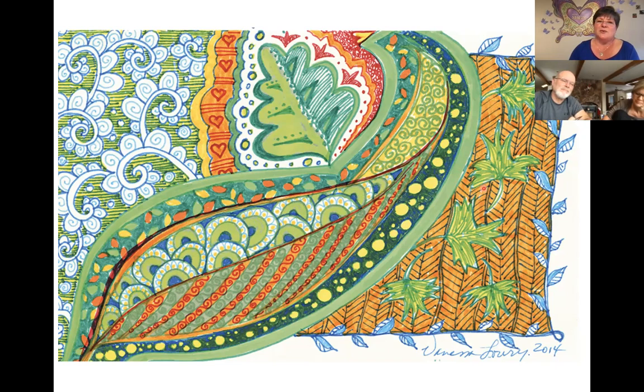You can also draw it in multiple places on your page. It looks like it's intentional that way. It's not necessarily a pattern, but it looks intentional because you did it in multiple places. And then if you still really hate it, then you can always just throw it away, or cut it up and do something else with it.